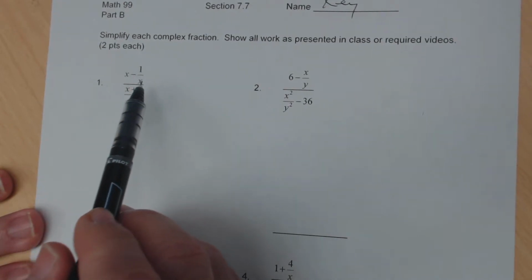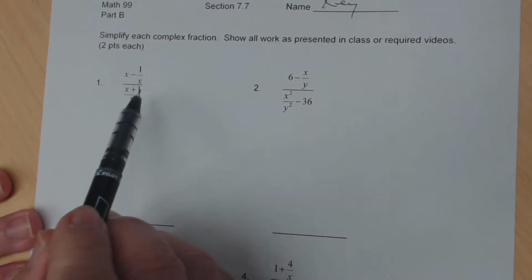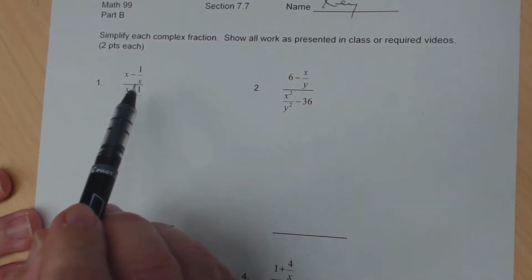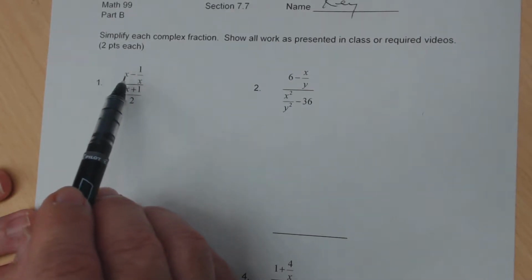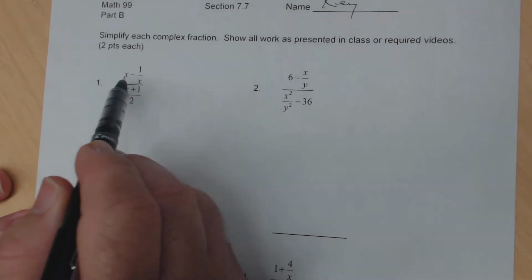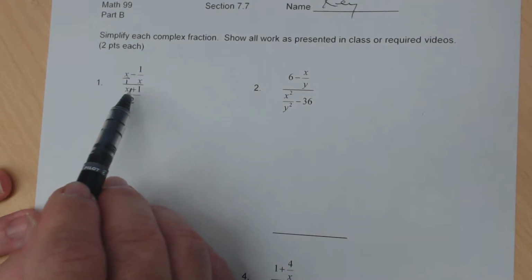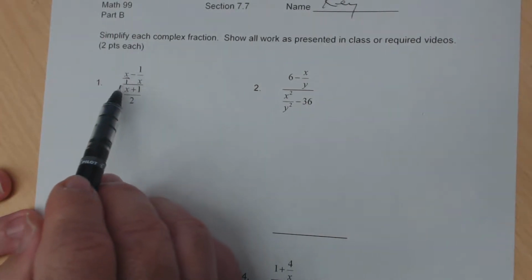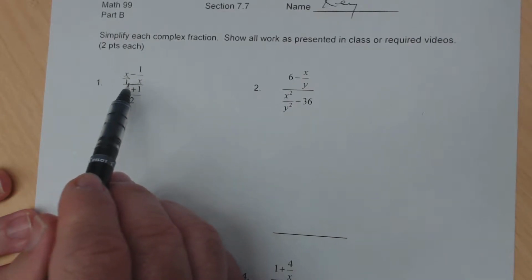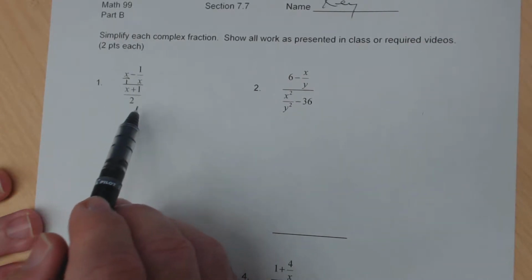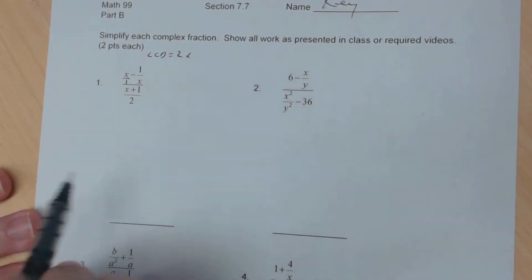That means that there's at least one fraction in the numerator of this complex fraction and at least one fraction in the denominator of this complex fraction. So in the numerator, there are two fractions here. We can think of this x as x over 1, and we have 1 over x. And so we have this fraction as well. If you look at all these three denominators, the LCD of 1, x, and 2 is 2x. So the LCD for the first one is 2x.